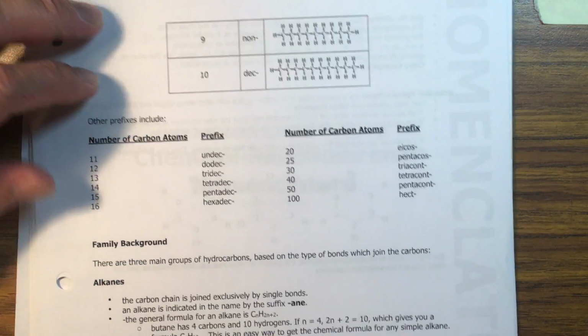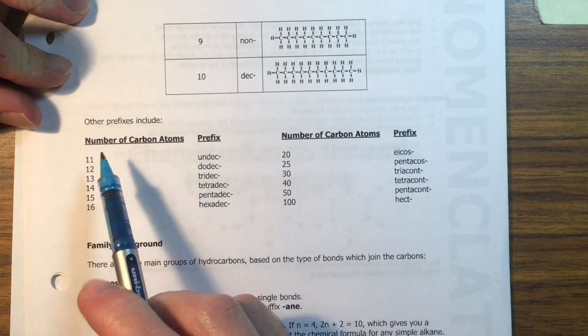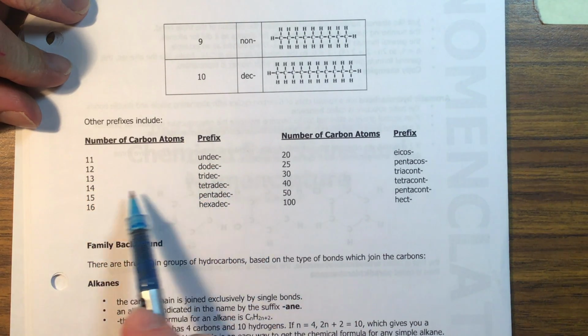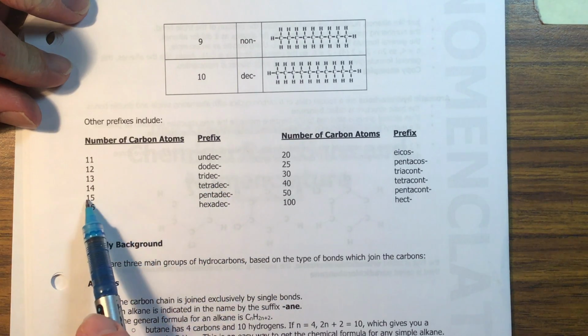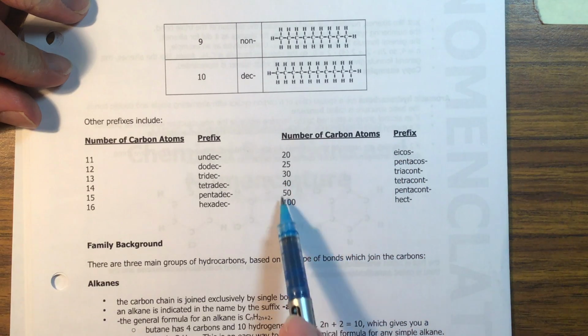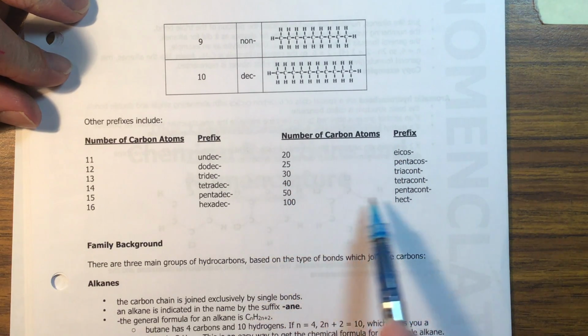9 is non. 10 is dec. 11 is undec. 12 is dodec. 13 is tridec. 14 is tetradec. 15 is pentadec. 16 is hexadec. 20 is icos. 100 is hect. So you can have 100 carbons long.